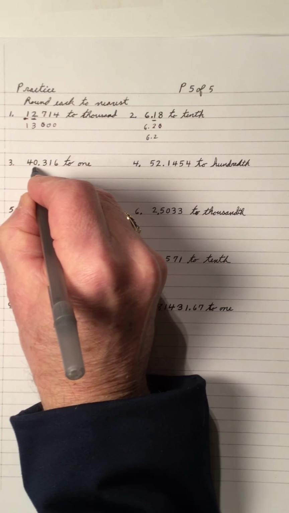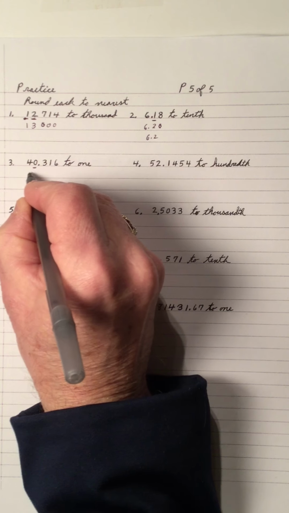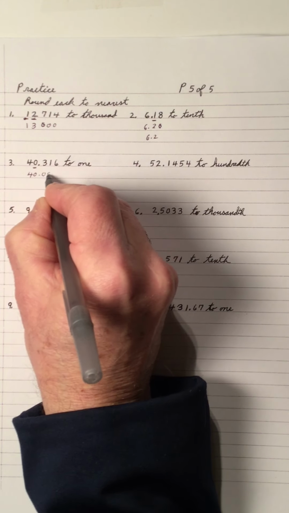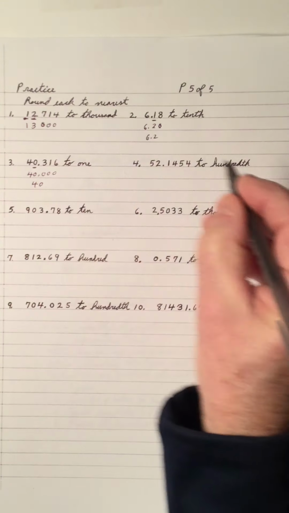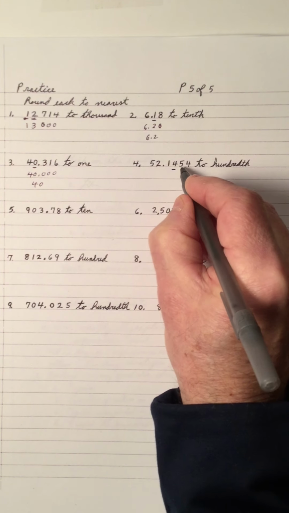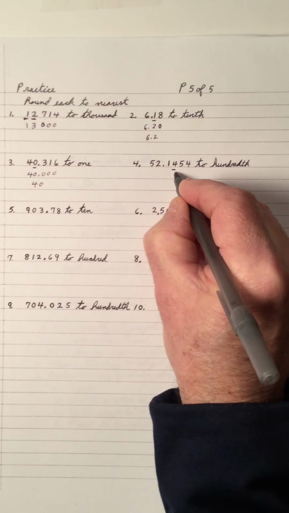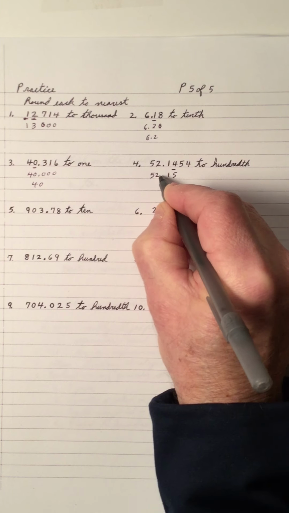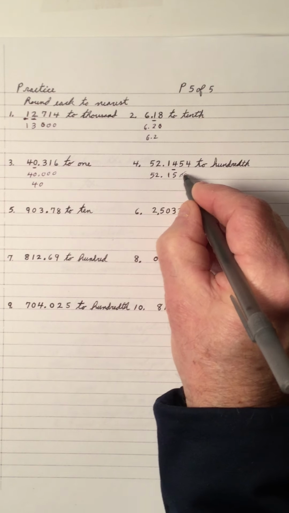Round to the nearest 1. So 0 is in the 1's place. 3 is less than 5, so we don't make a change. So that's 4-0. And I'll put the zeros in, but it's a waste of time. So hundreds, the 4 is in the hundreds place. This digit is 5 or more, so we have to add 1 to the 4. That makes that a 5, and that's a 1, and that's a 5, and that's a 2, decimal. We put zeros here, but the zeros are not necessary.